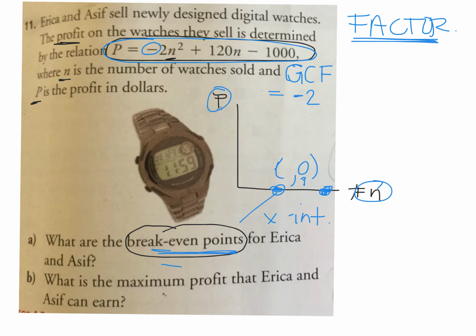Part B asks for the maximum profit. Yes. Let's pretend this is at 10 and 50. It's a parabola because it has a squared term. It's going to look something like this. Where is a maximum point located on a parabola? The y value of the vertex. Yes, we need to figure out what's the highest profit that you can possibly get. What's the most money you can make off of these watches?